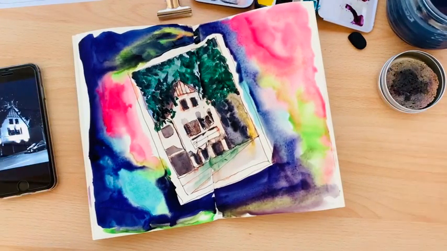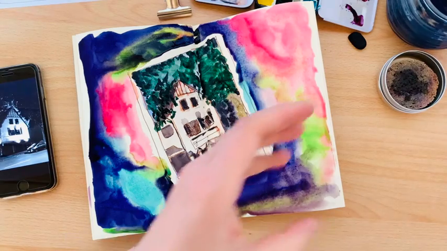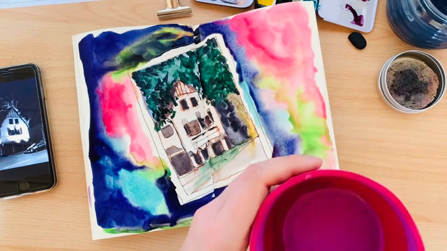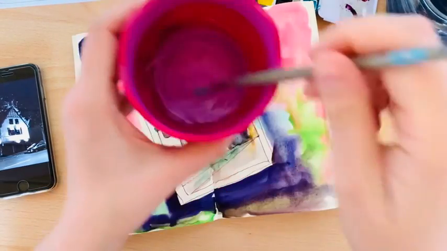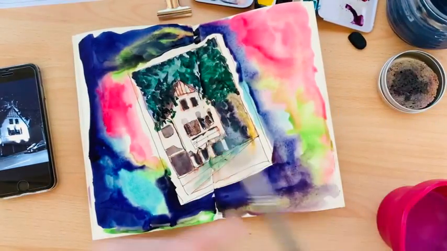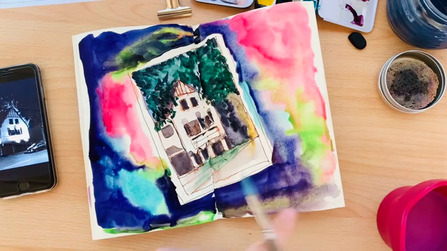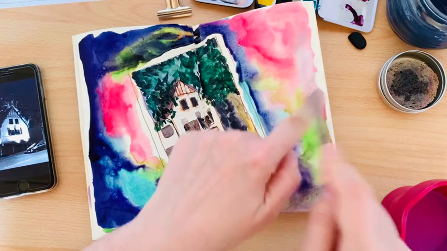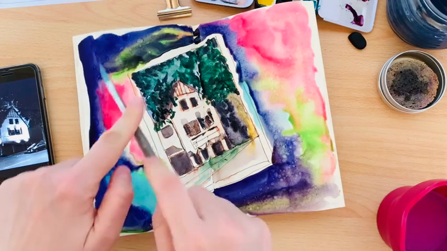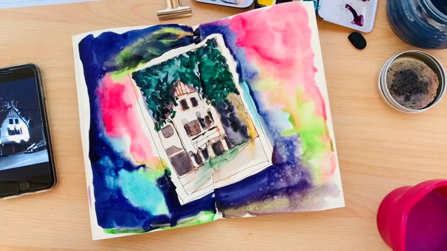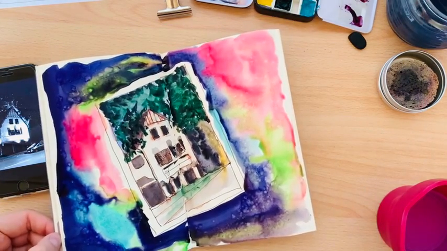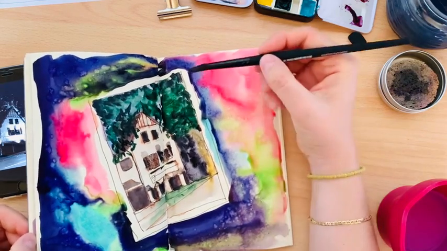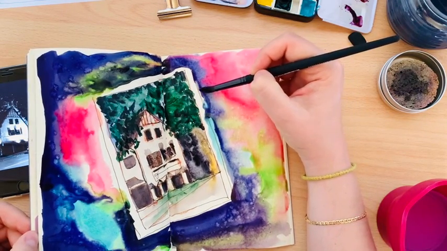So, and maybe last thing, I have clean water, and I take my clean brush and do these things, and it would start to push out a pigment, and I'll get like stars here.